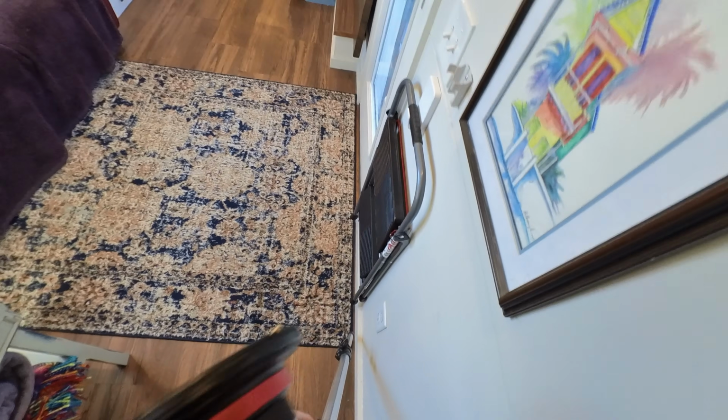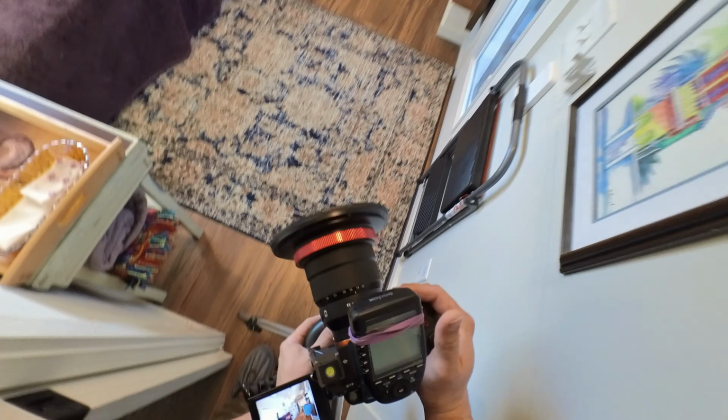All right, squeezing into this closet, here we go. And now back into it.